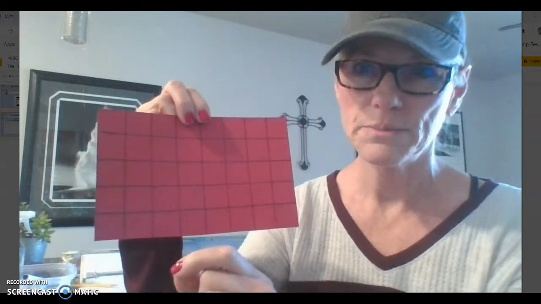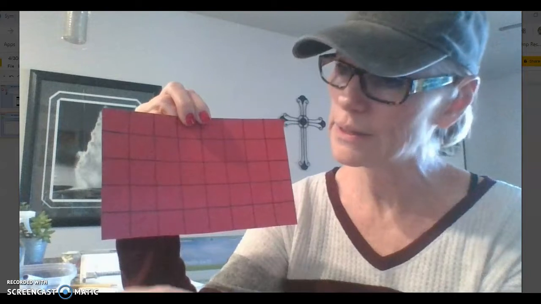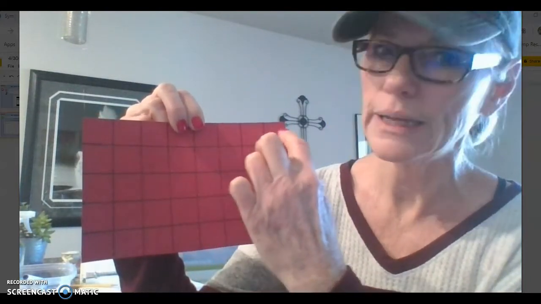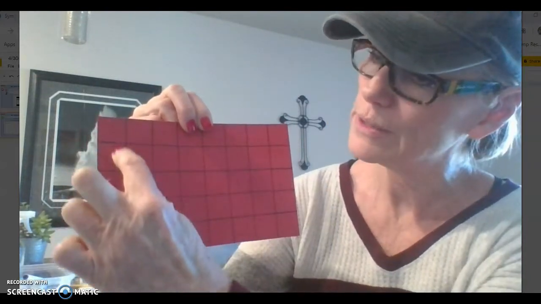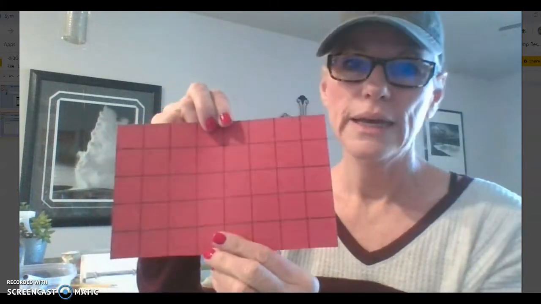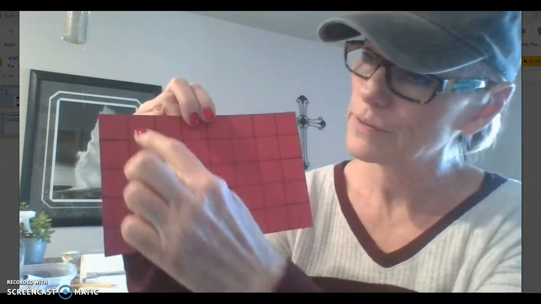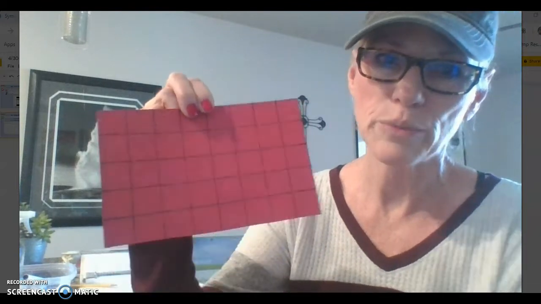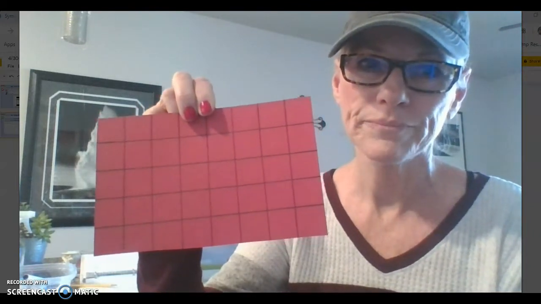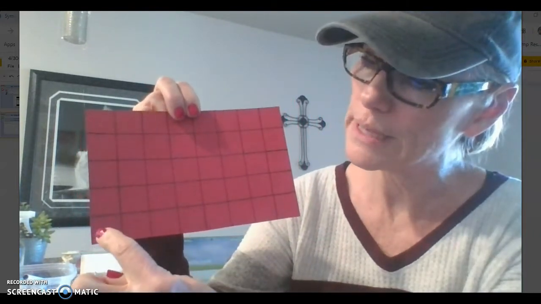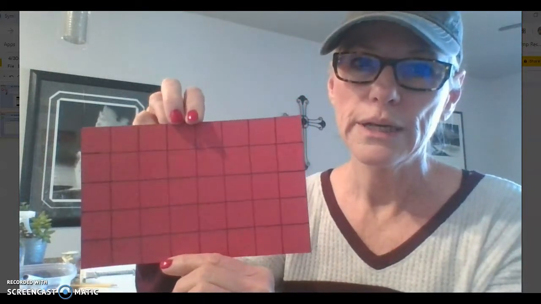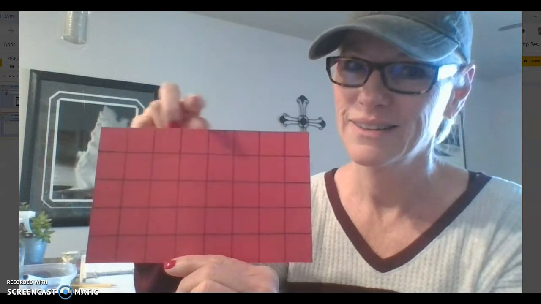So area is the space inside, length times width. Length 1, 2, 3, 4, 5, 6, 7, 8 times 1, 2, 3, 4, 5. 8 times 5 is 40. So there are 40 squares put inside of this shape, boys and girls. That's what that means. I actually happened to measure these out to be 1 inch. So this particular example is 40 square inches.